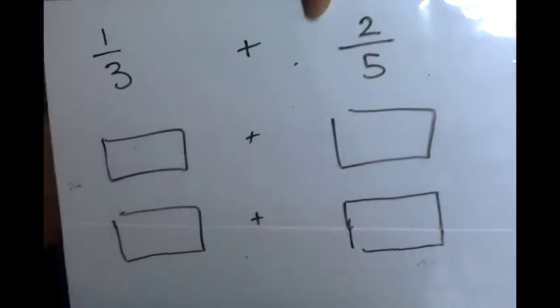Alrighty, here is your practice problem. I want you to show me 1/3 plus 2/5. And I'll even draw your rectangles for you. That way you can show me your work using this template. Here you go, 1/3 plus 2/5.